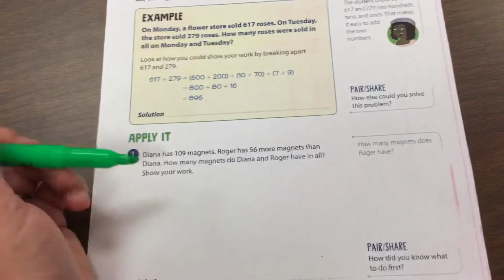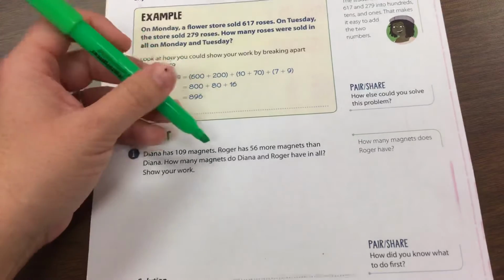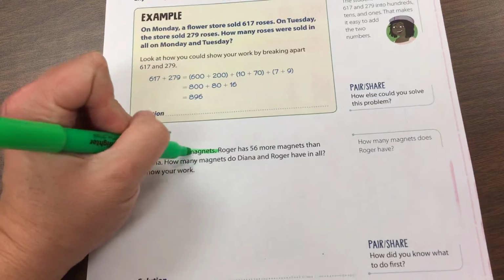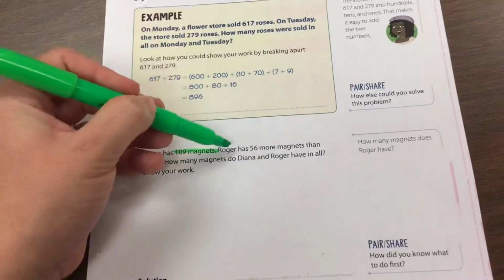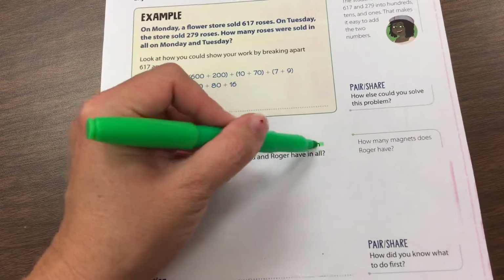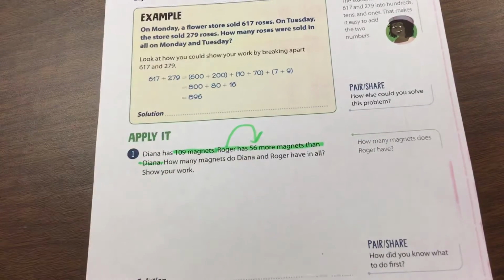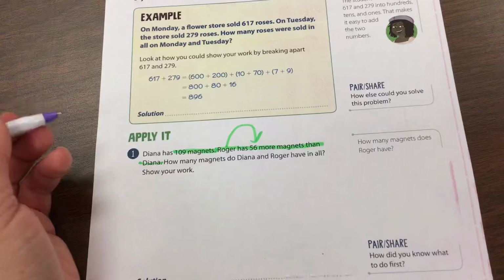This problem, number 1, is kind of a 2-step, 3-step word problem. It says, Diana has 109 magnets. Roger has 56 more magnets than Diana. How many magnets do Diana and Roger have in all?